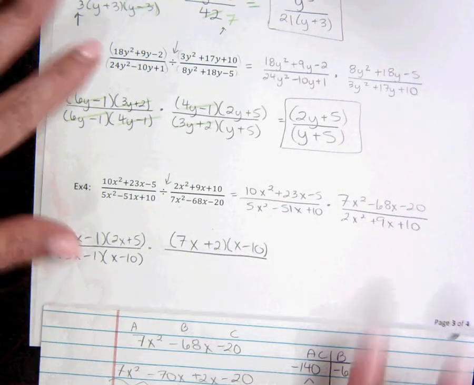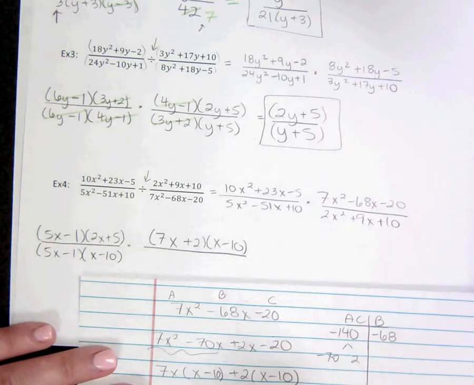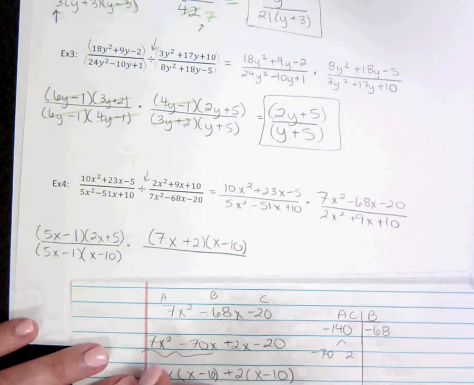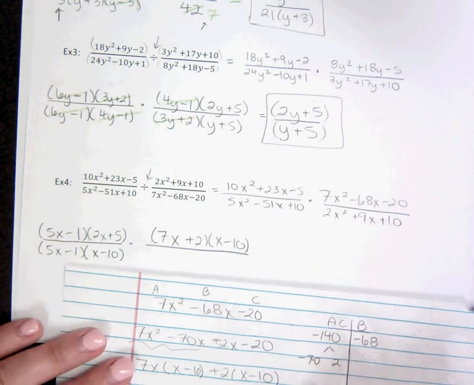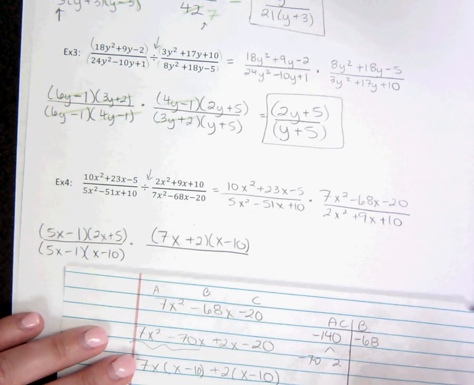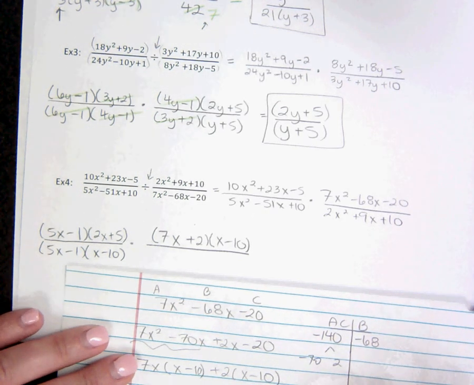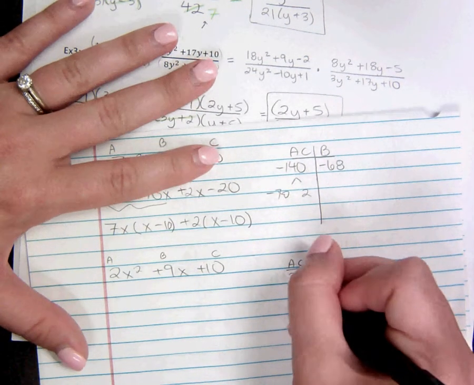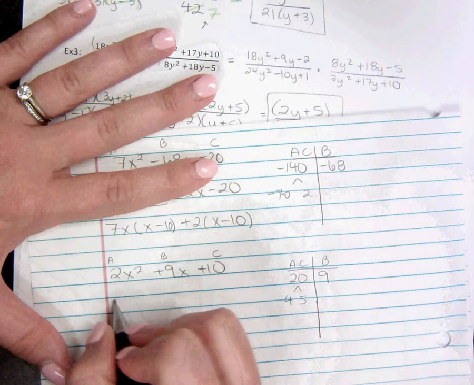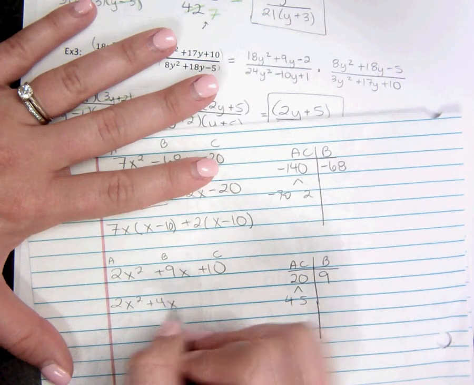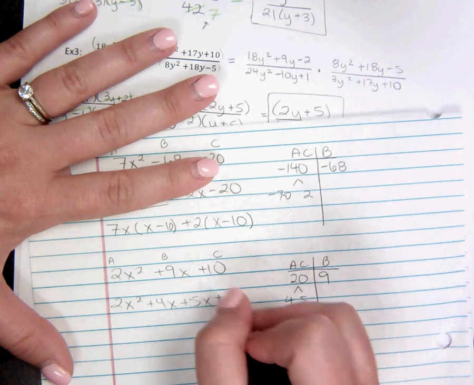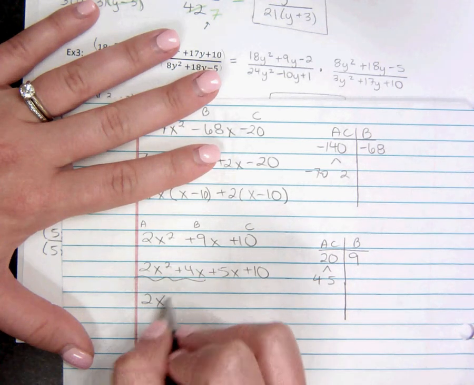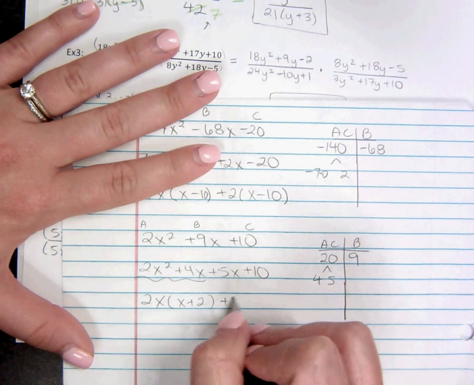And finally the bottom of the flipped. That's going to be 2x squared plus 9x plus 10. Two times 10 is 20, b is 9. So 4 and 5. 2x squared plus 4x plus 5x plus 10. Do our grouping. 2x times x plus 2.